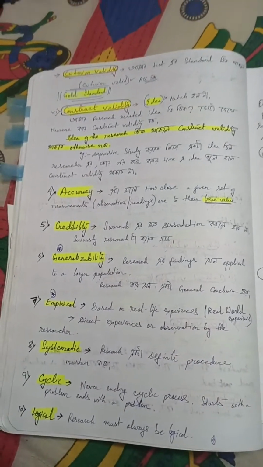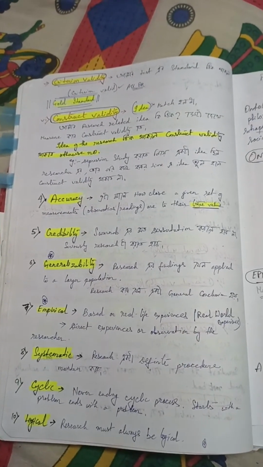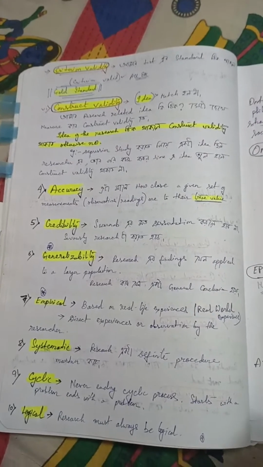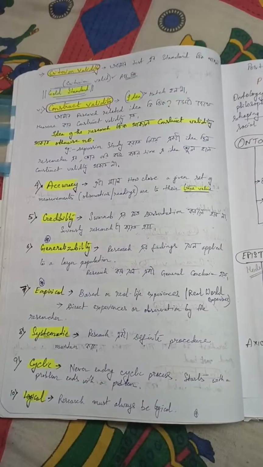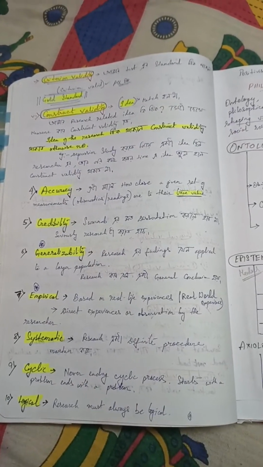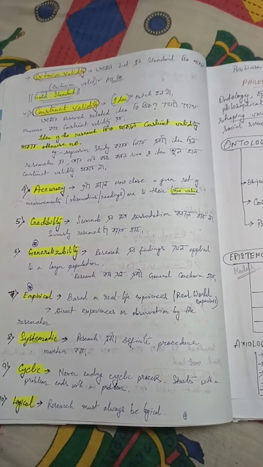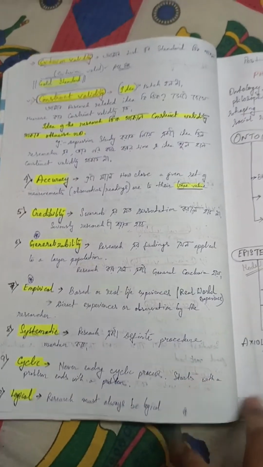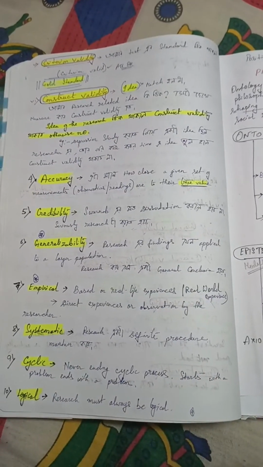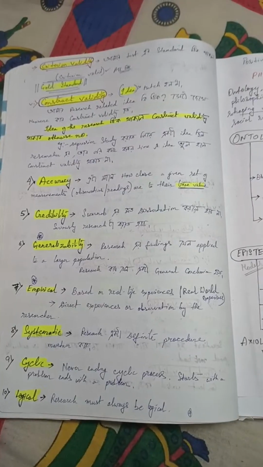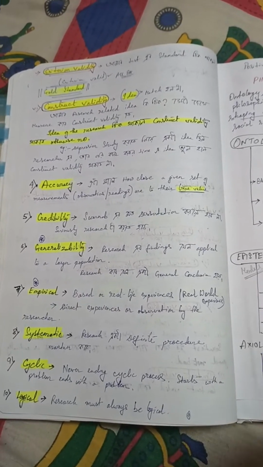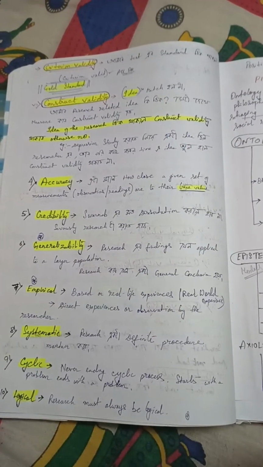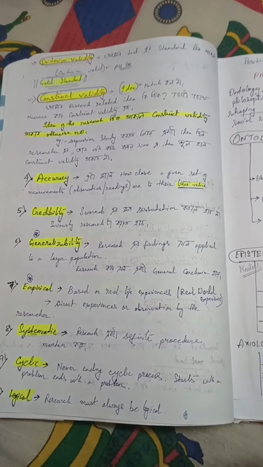Accuracy: a research must be accurate. That means while conducting a research, I must know what I am searching. From the academic perspective and the social perspective, we must maintain the accuracy part. Now credibility: we must not lay emphasis on unethical stuff. So the research work must be done with serious intentions.